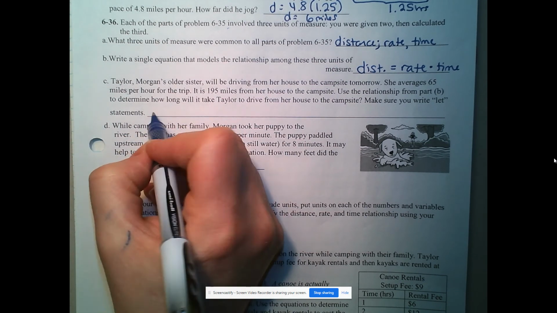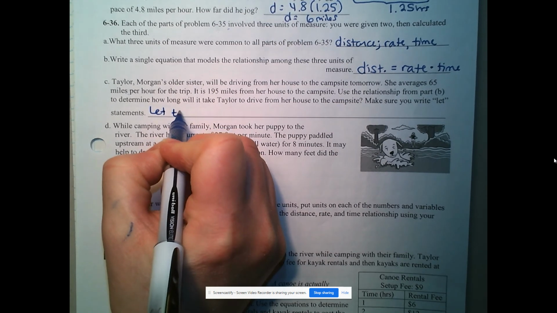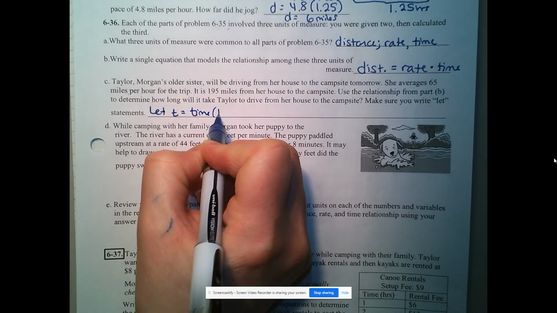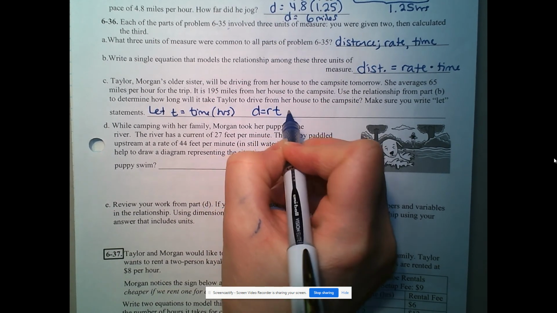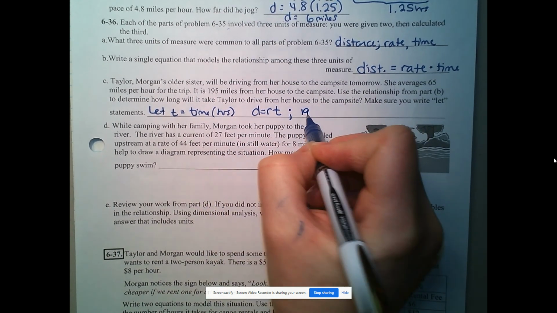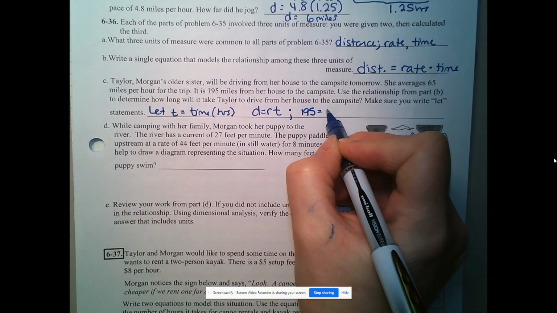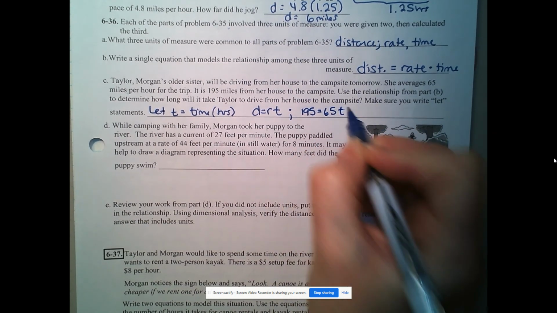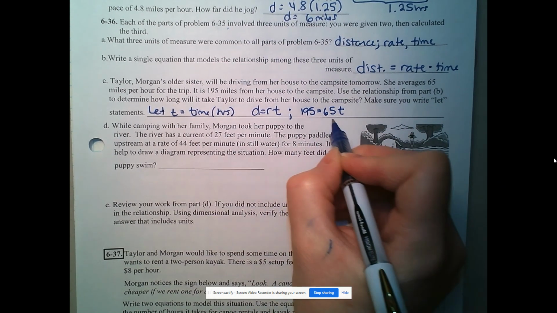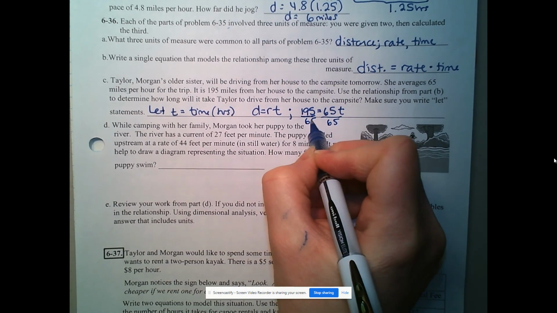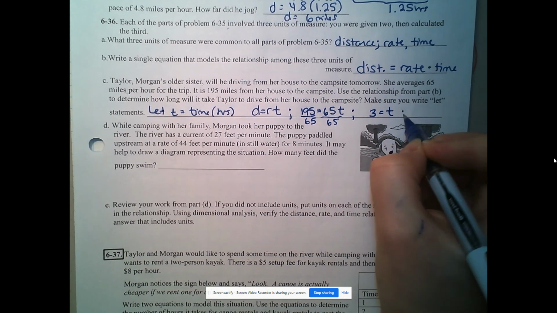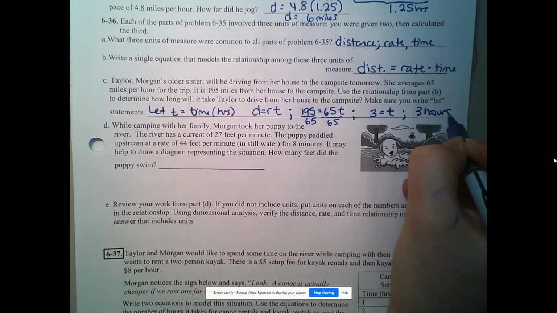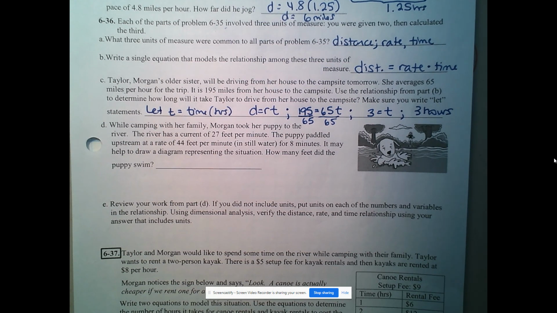So we're going to let T equal time in hours. And so if we're going to set up D equals RT, we're going to say the distance is 195, and that equals the rate 65 multiplied by the time. So we would need to divide both sides by 65, and we would get 3 equals T, or 3 hours. I didn't have enough space to do that vertically. Normally, you would do that entire problem vertically.